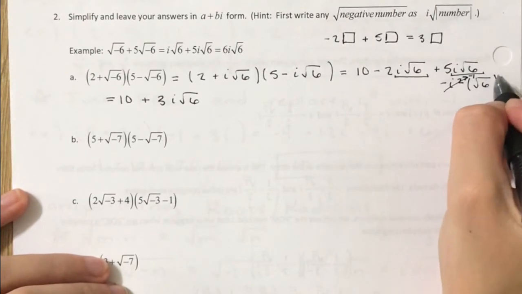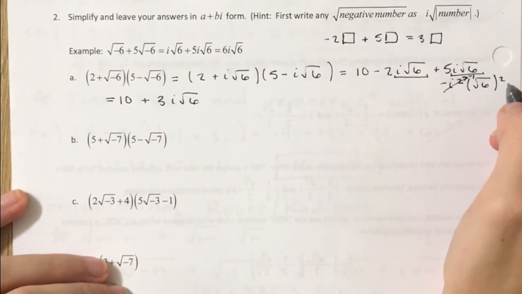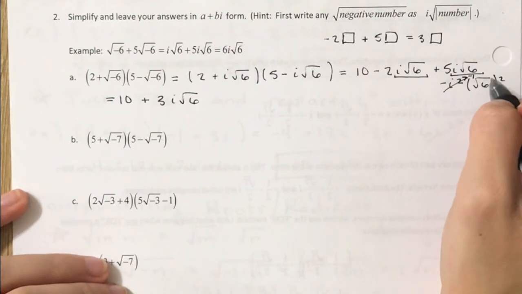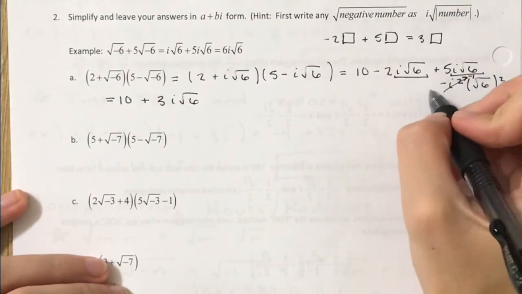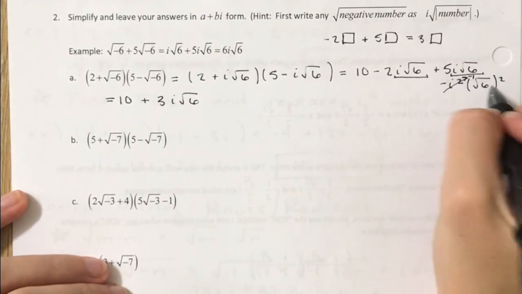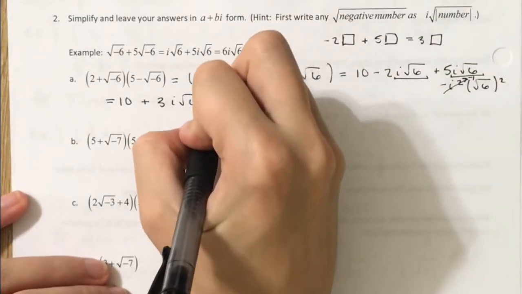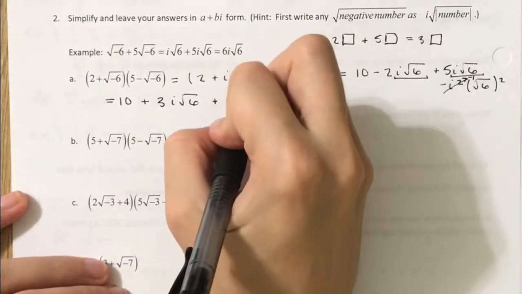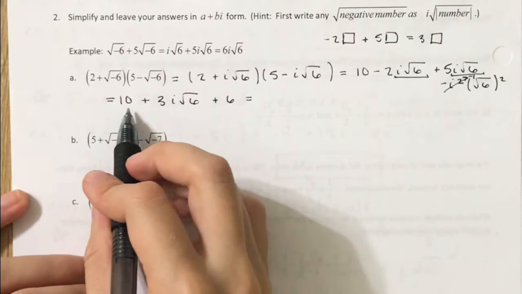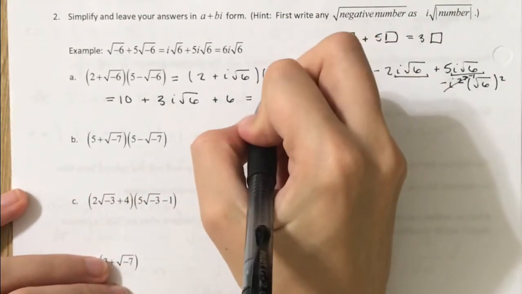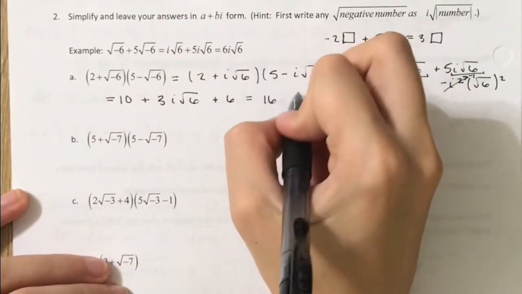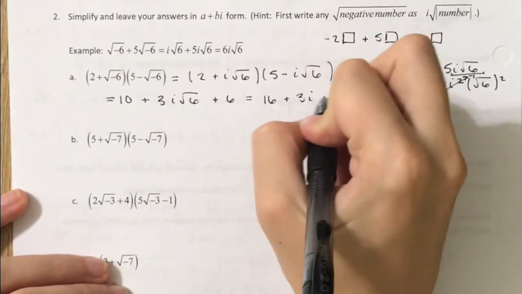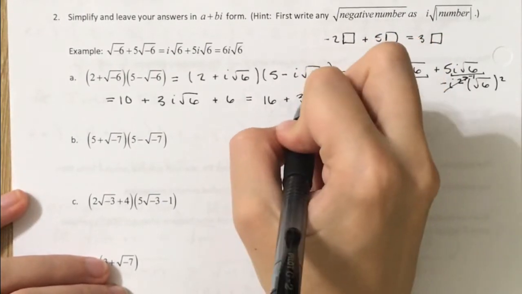And then the square root of 6 squared, hopefully at this point we're getting kind of used to this, is going to be just 6. So I have negative 1 times 6, or positive 6. So my final answer here is 16, right? 10 plus 6 plus 3i square roots of 6.